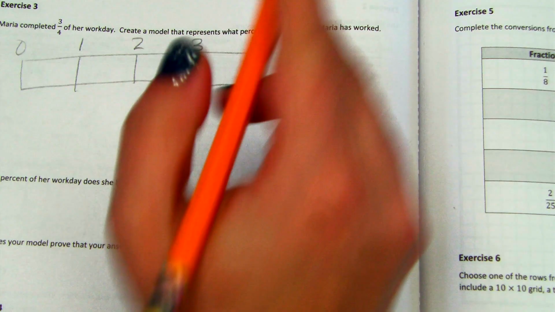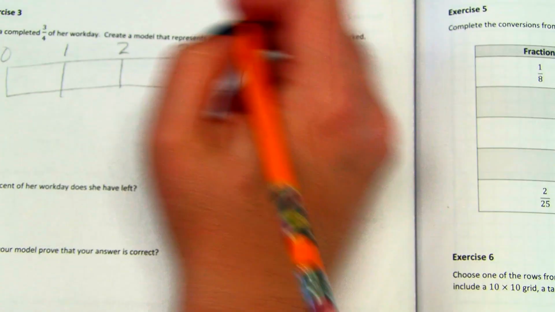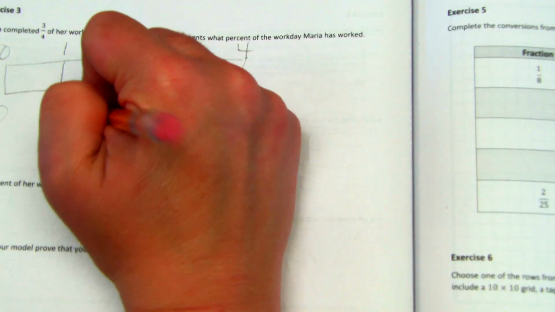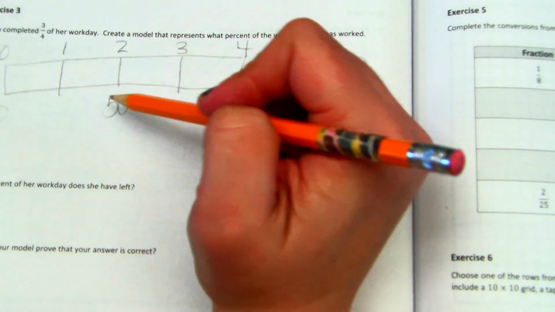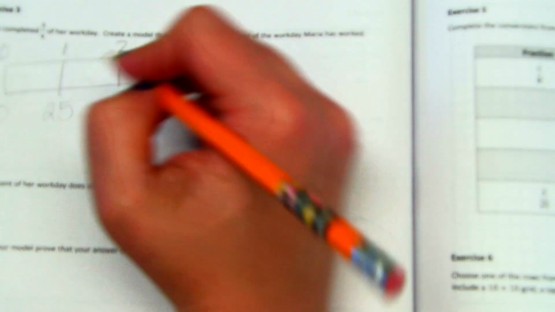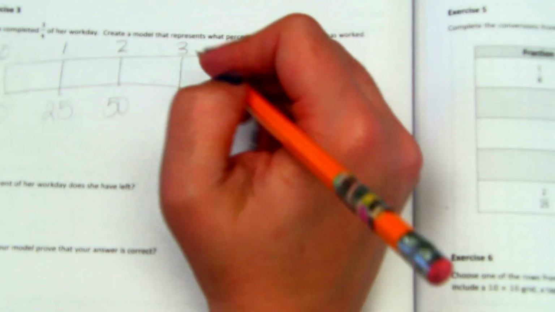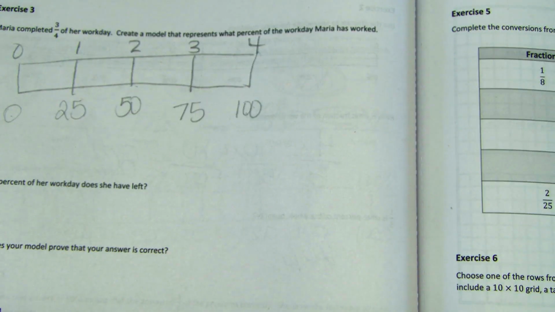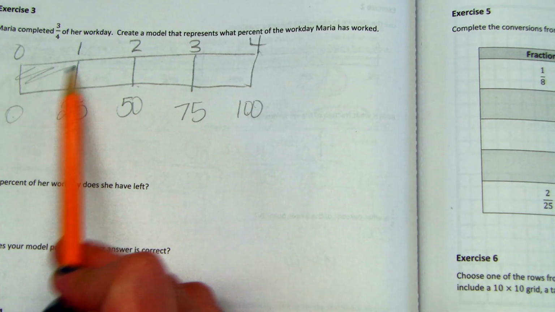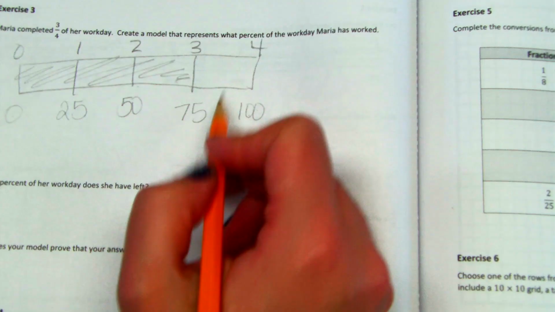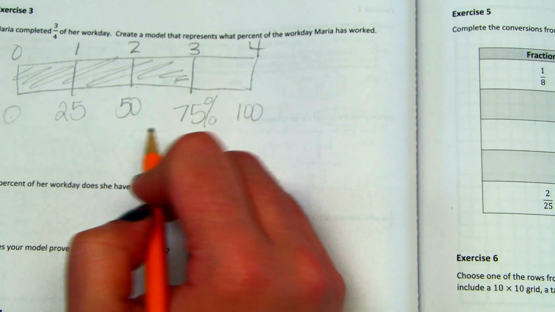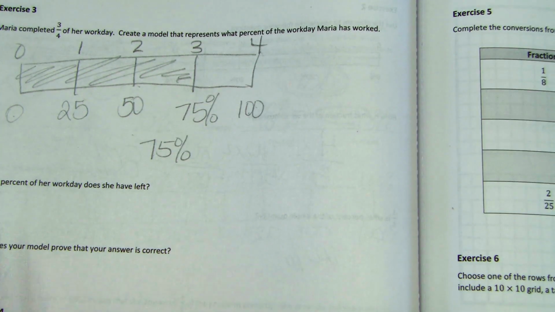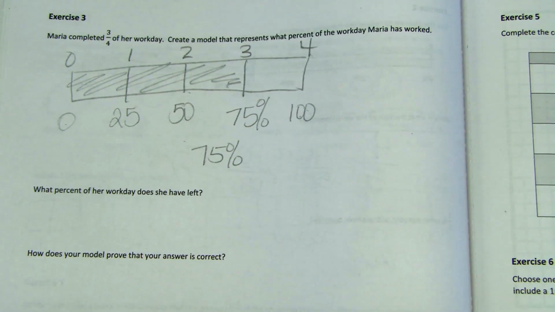3/4 of the workday. We know that a percent is always out of 100, so that has to be 100, that has to be 0. What is in the middle of 0 and 100? That's right, 50. What's in between 0 and 50? Yep, 25. What's in between 50 and 100? That's right, 75. Okay, so we've just created a model. Let's show that 3/4 of the workday is complete. What percent of her workday is complete? 75%. That's right.